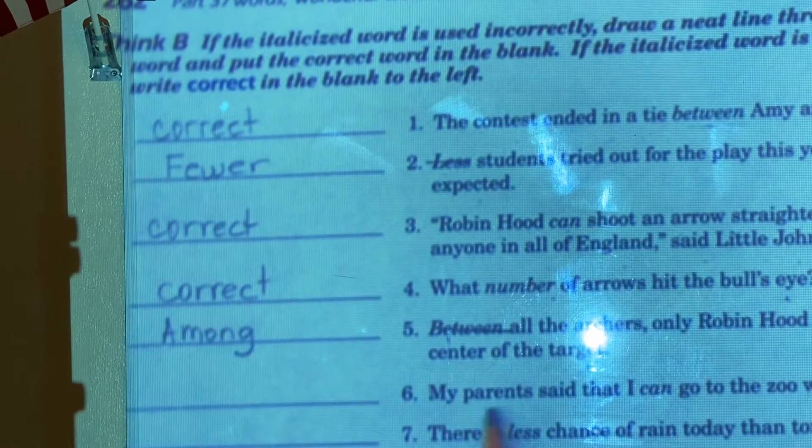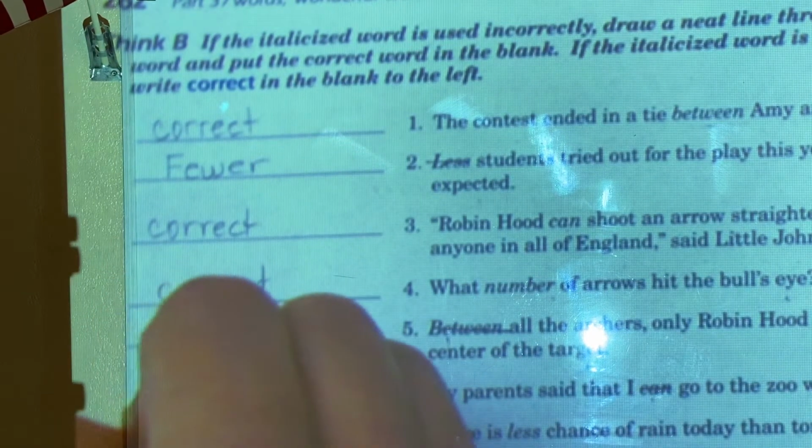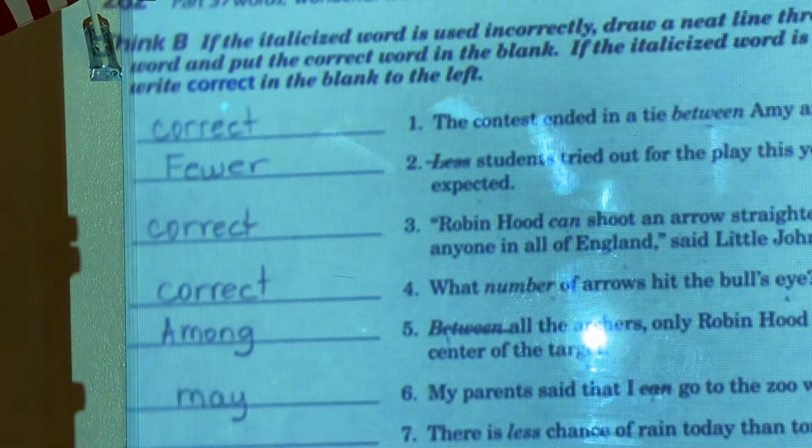Number 6, my parents said that I can go to the zoo with you. So they use the word can. Is that correct, or should it be may? It is not correct. It should be may. Okay?